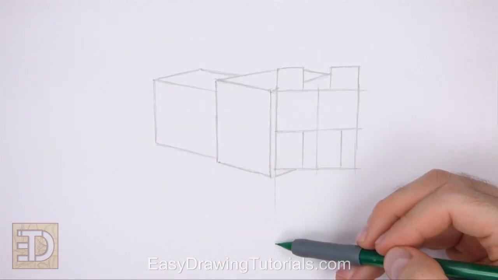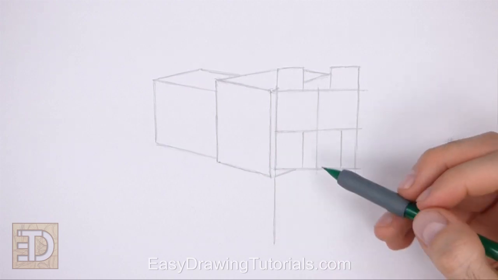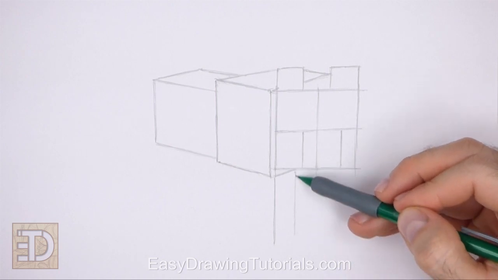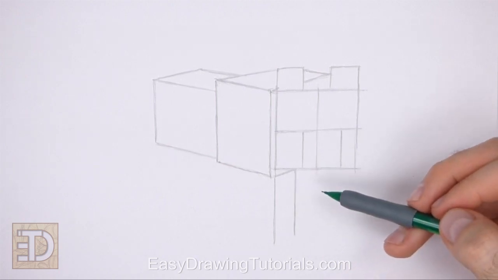Under the front corner of the body, draw a long vertical line as a guide for the first front leg. To the right, draw a slightly shorter vertical line as a guide for the other front leg.